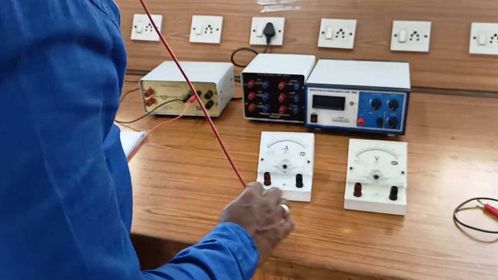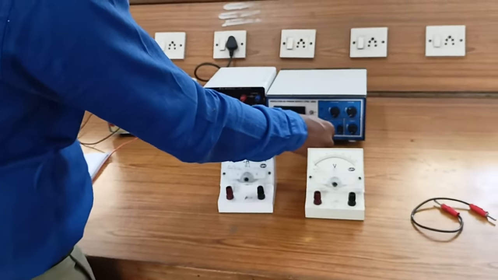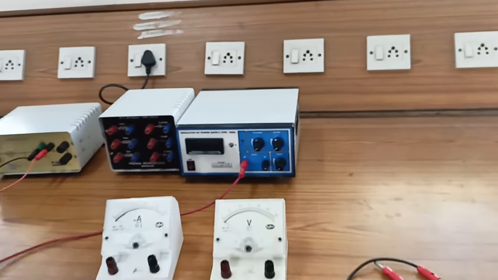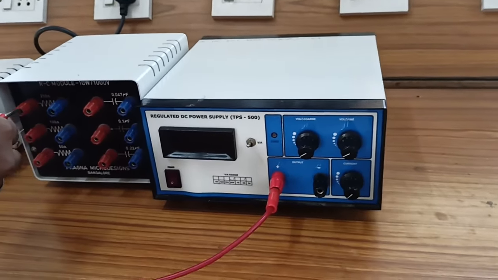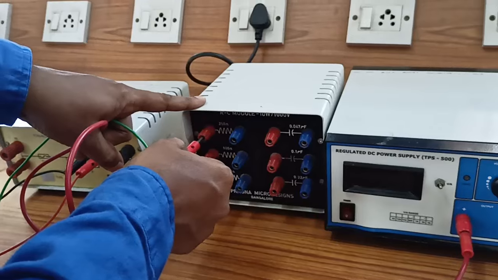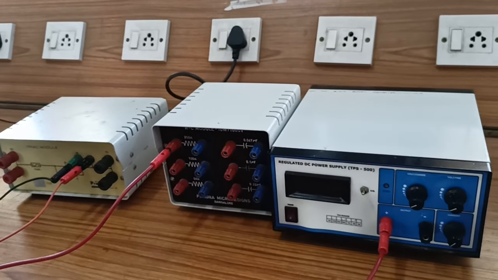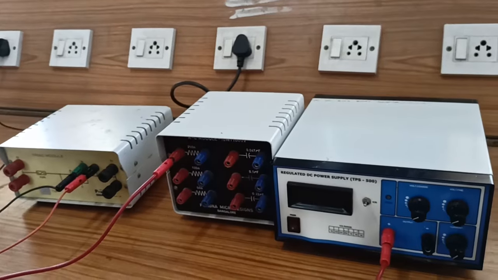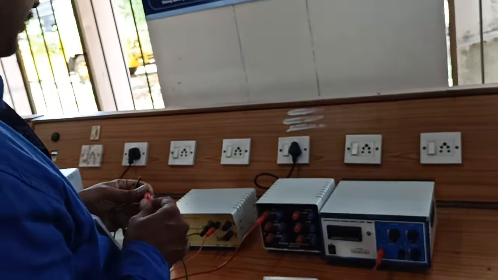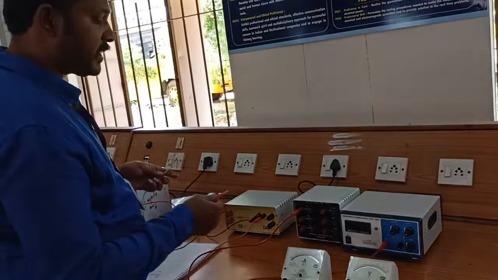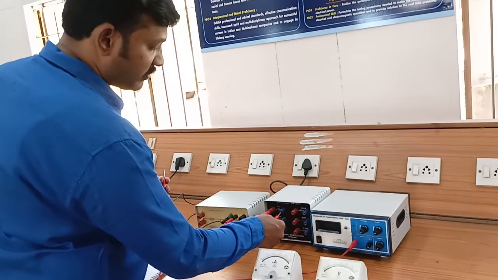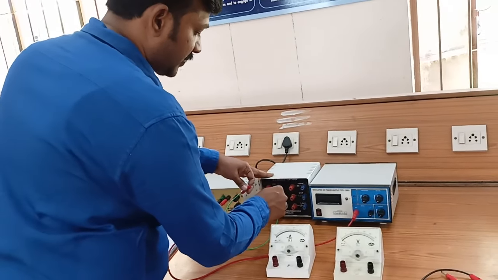So here I am connecting the RPS positive terminal, the positive terminal of the RPS, to the resistance box. We can select 250 or 100 to limit the current. If you are connecting 100, then the maximum current of the circuit will be 30 volt by 100. That will be the maximum current of the circuit.